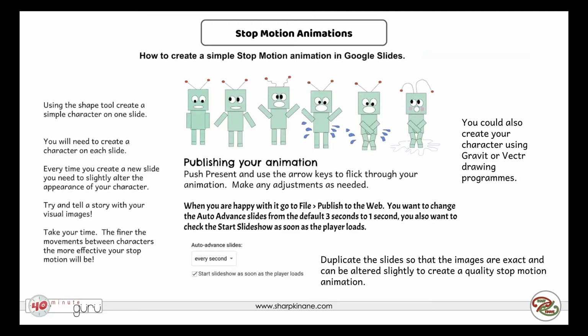As they duplicate the slide, it will put the image in exactly the same place, and then they can slightly change the orientation or aspects of the character to, once you play it, make it look like it's moving. So the finer the alteration, the more effective the animation is. So think back to when you were a kid and you were making little flip books in the corner of your page and you're doing little drawings and then flicking through the books really quickly to make it move. So this is the same principle in a digital manner.